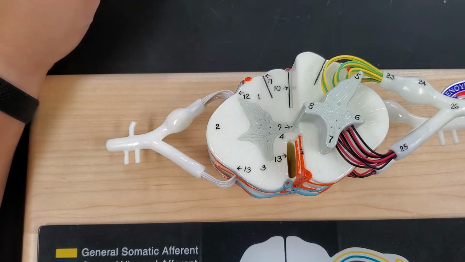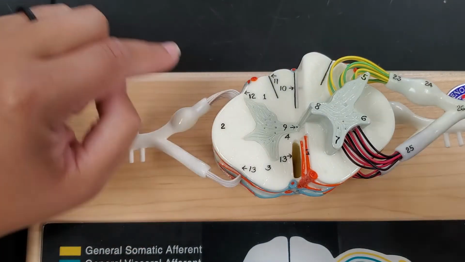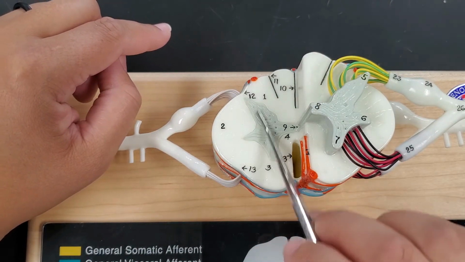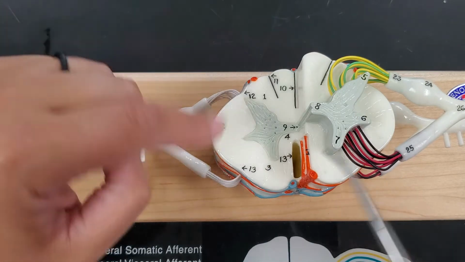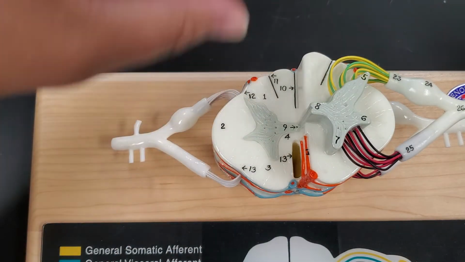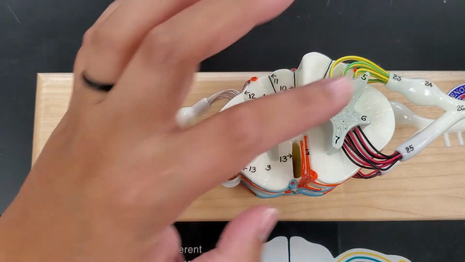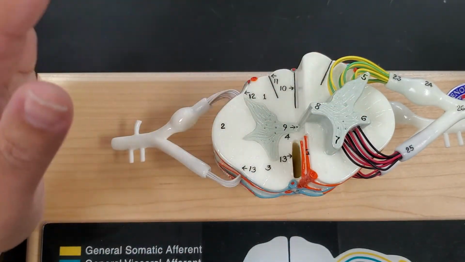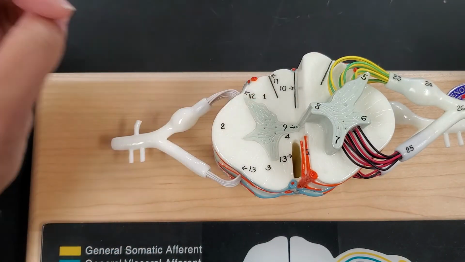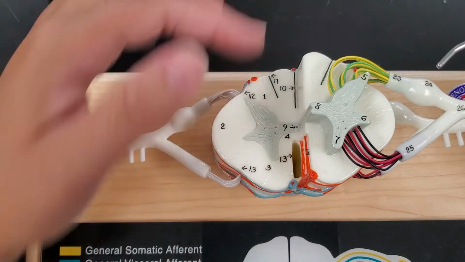So we talked about gray matter on the brain. Gray matter is superficial, white matter is deep. On the spinal cord, it's actually reversed. The white matter is going to be on the outside and the gray matter is going to be more deep. And you'll notice that the gray matter kind of looks like a butterfly. And so we basically separate the gray matter and the white matter into horns for the gray matter and columns for the white matter. So when we look at this, this is anterior here, this is posterior.